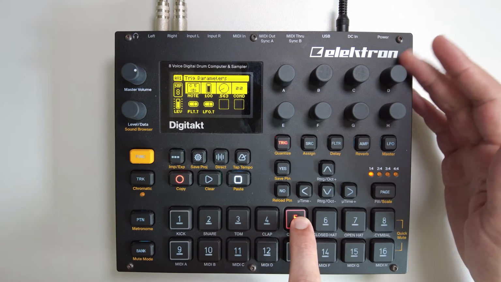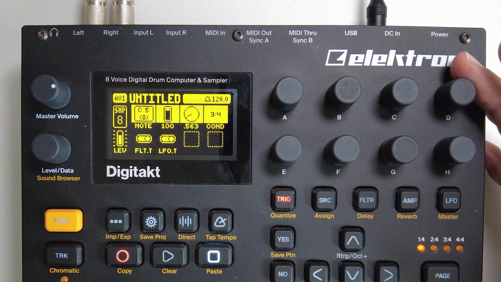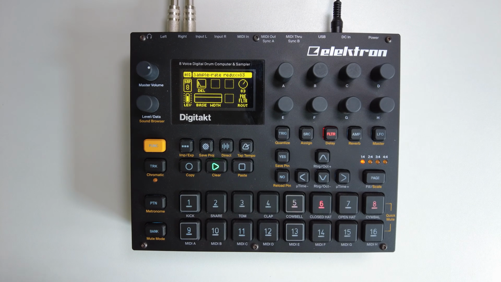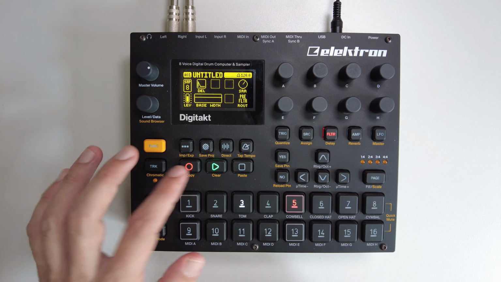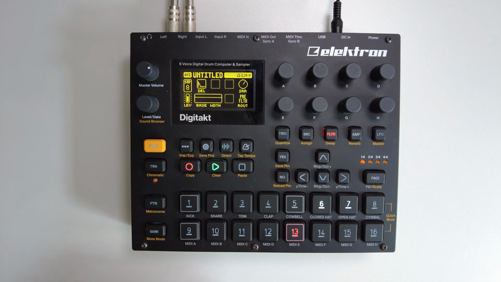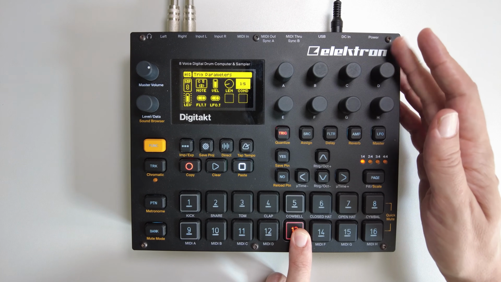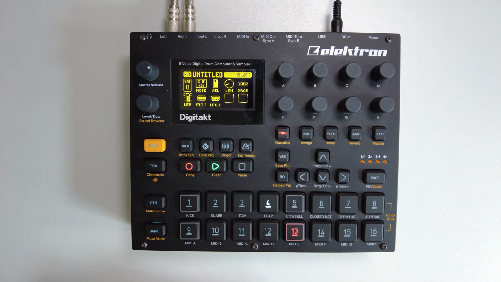But this obviously cannot happen every bar, so I'm going to go for a 4. Move this down here. 4 of 4, so it happens together with the other pitched tom sound. Tom, and both together.